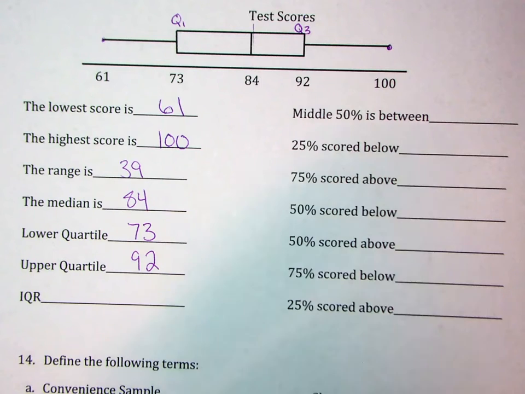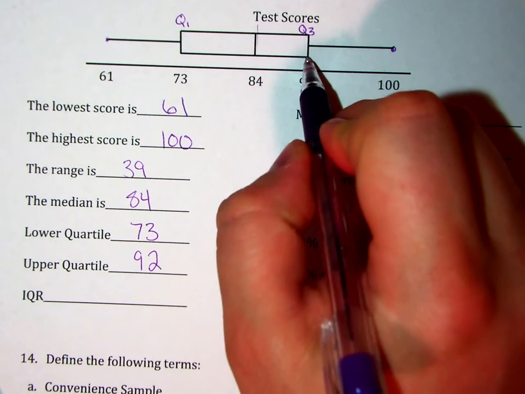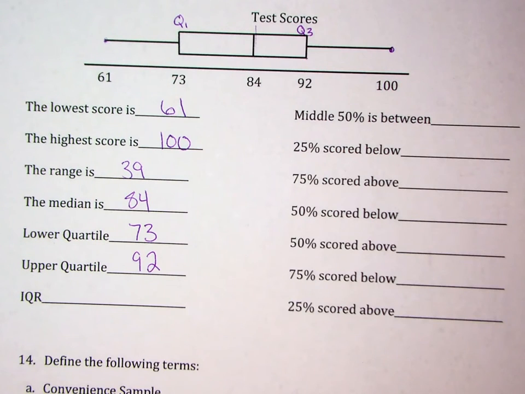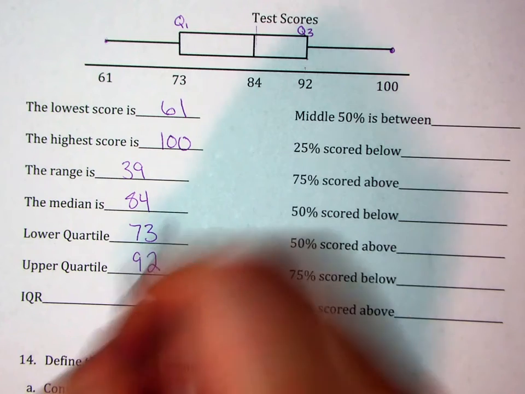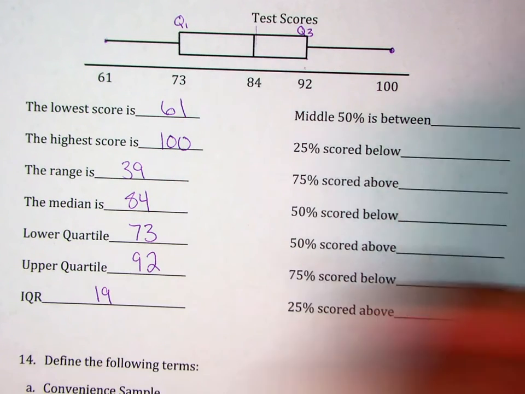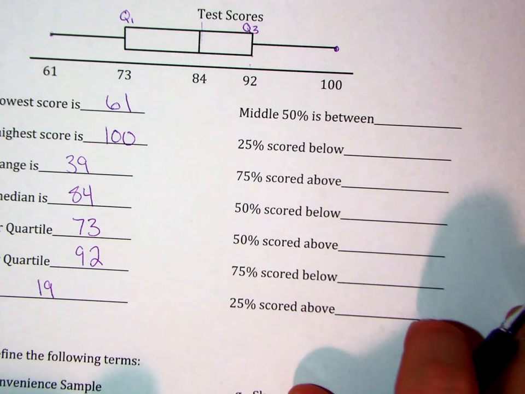The IQR we know is the distance between our upper quartile and our lower quartile. So 92 minus 73 is 19. The middle 50%.